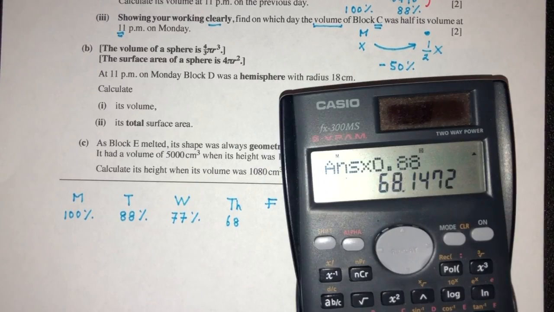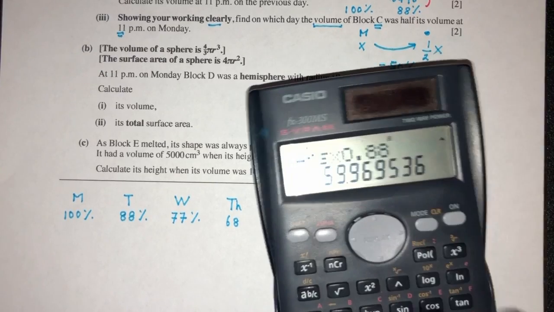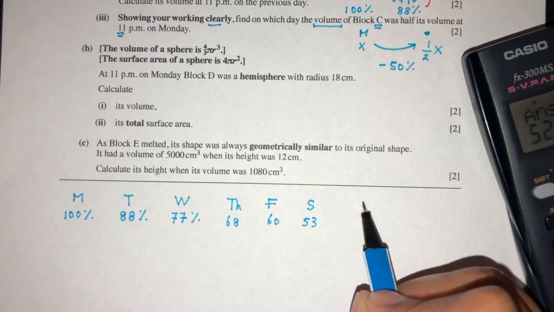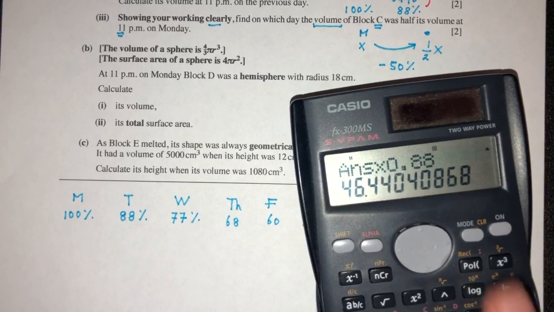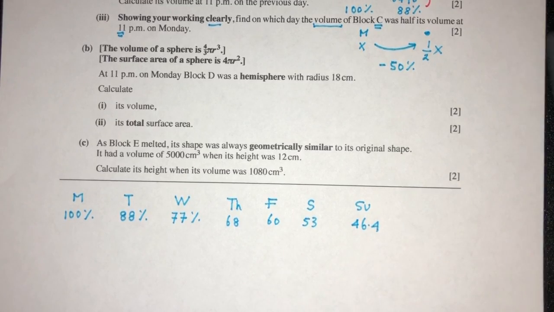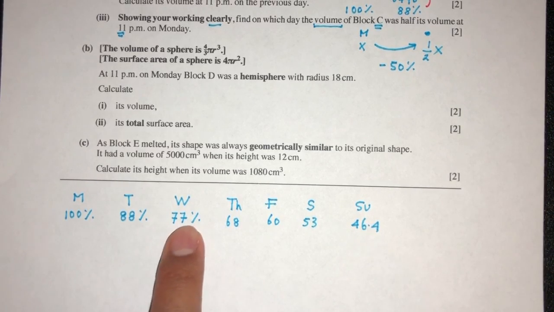Friday, that will be 60. Saturday, 53. Sunday, that will be 46. As you can see, basically from Monday, it will be going down by this percentage on every day.